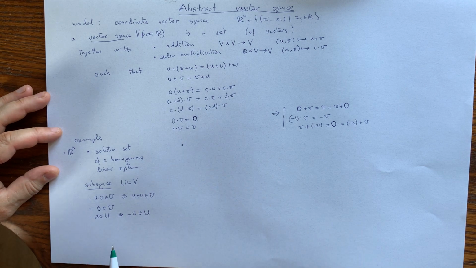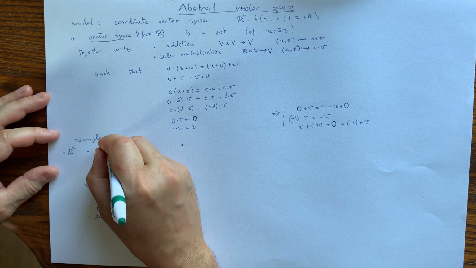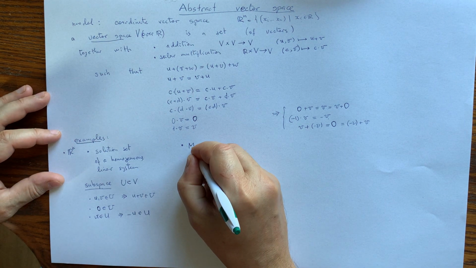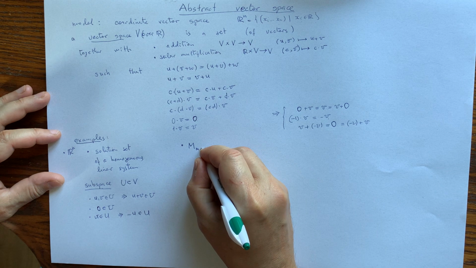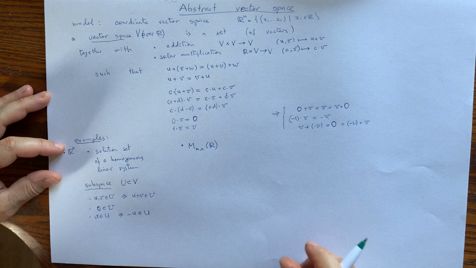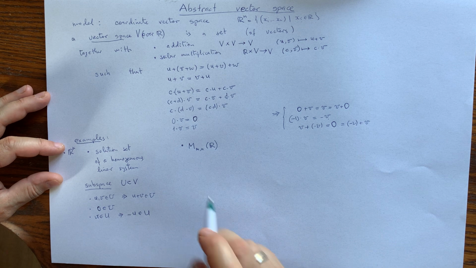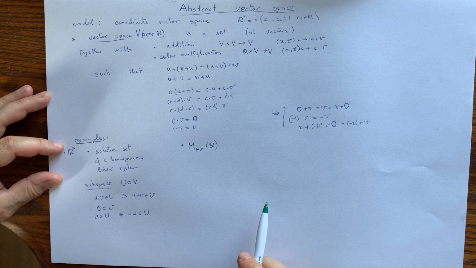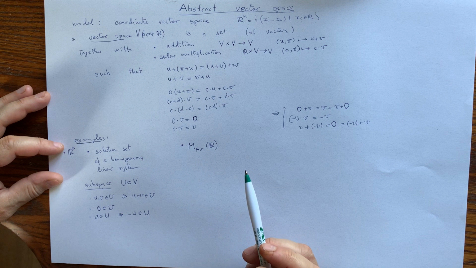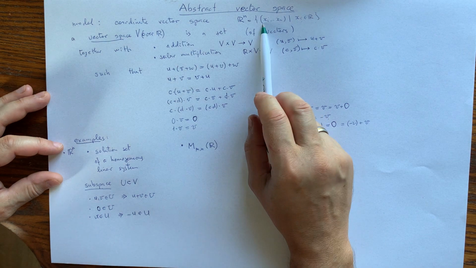Then the next example: let's fix two sizes m and n, and let's look at matrices with real coefficients of those dimensions. We know how to add matrices, and we know how to scale them, multiply by numbers. Doesn't matter the sizes, we can always scale all the entries in the matrix by a number, and that will make it a vector space. It's not much different from coordinate vector spaces.